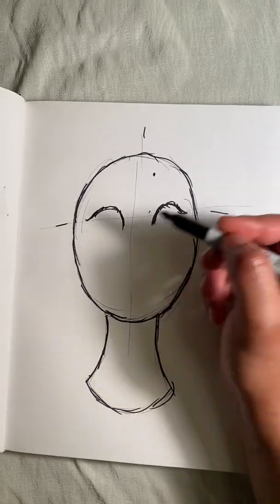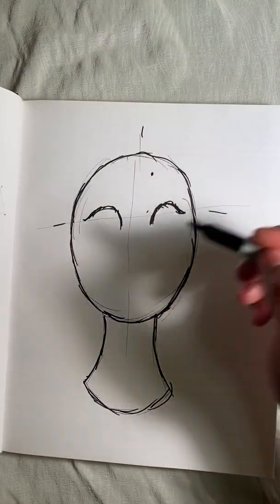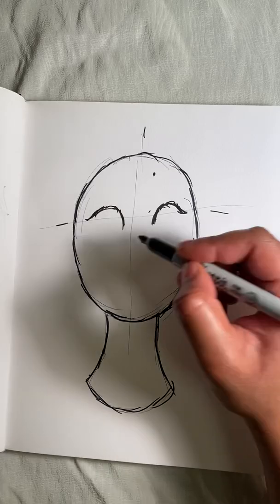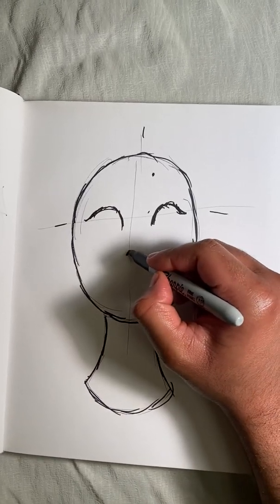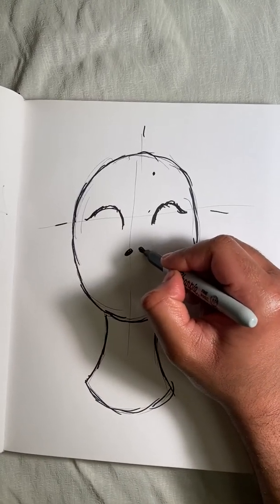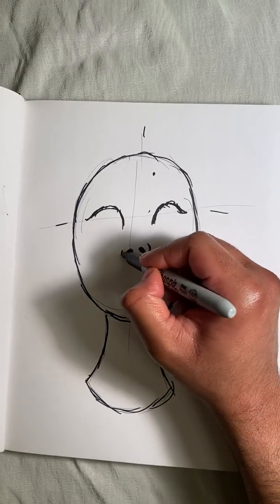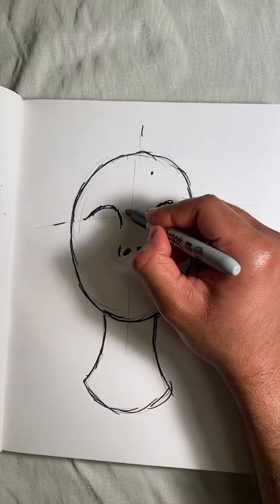Sometimes I like to draw bigger noses. Sometimes I like to draw small noses. Depends what kind of character I'm drawing. For this character, I'm gonna draw a normal nose. So there you go. This is a really nice nose.